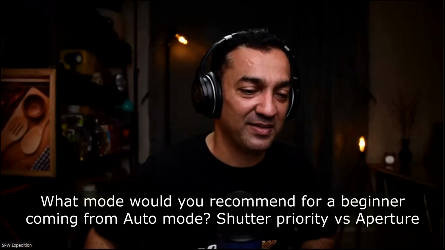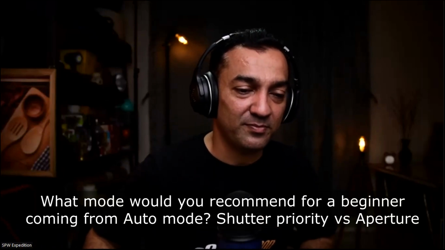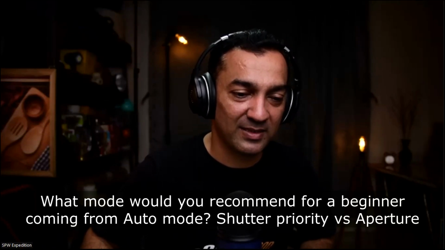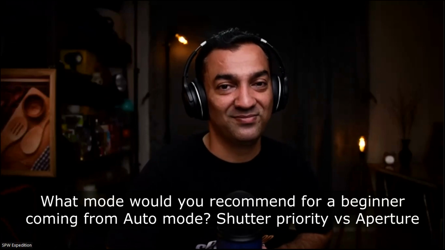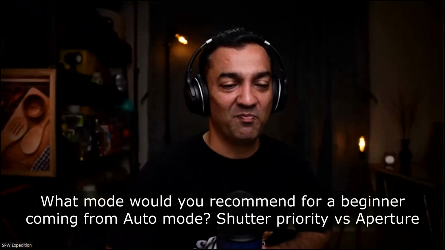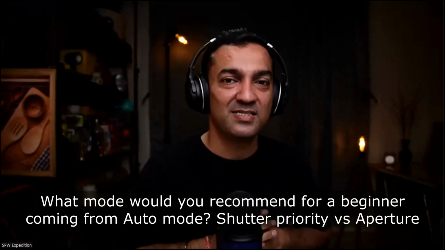I was asking this question because auto mode, or P mode, is obviously the easiest to go with for a beginner because there is nothing to do. But I assumed that one of these modes, like shutter priority or aperture priority, might be the easier one of the two. And yes.